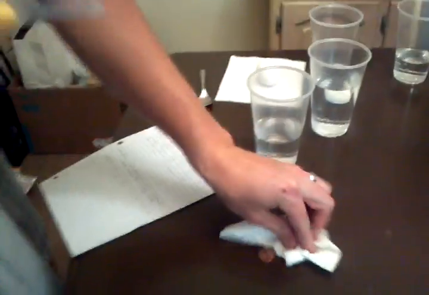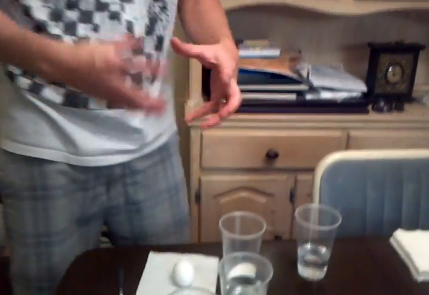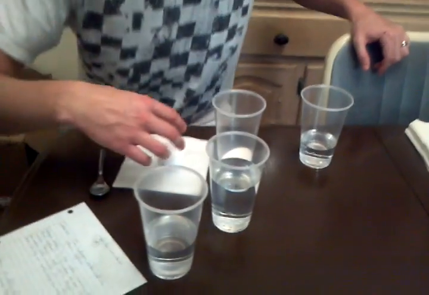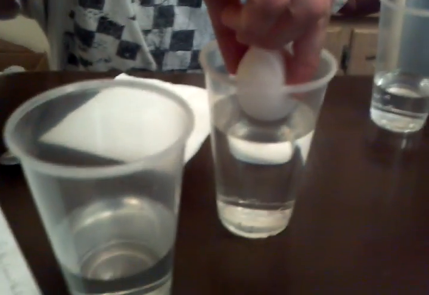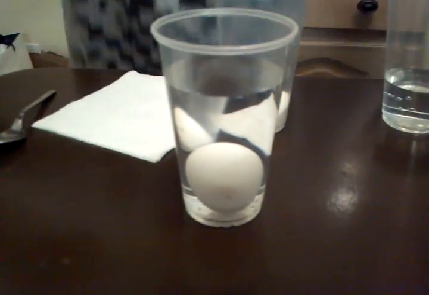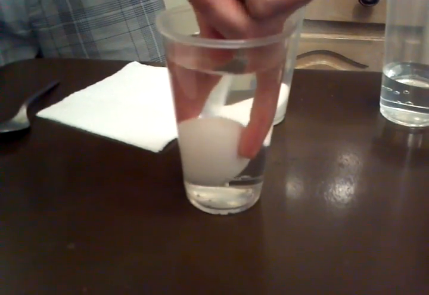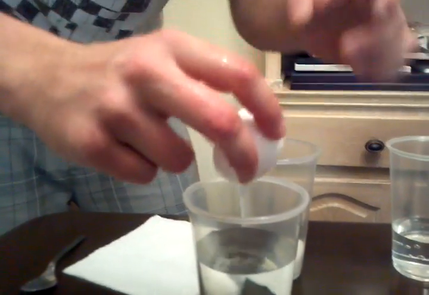The next one I'm going to do real quick is just a cool little drop an egg in water. It's about the density of water, density of things. So I'm going to drop this egg in this water real quick. As you can see, it just drops straight to the bottom. That's because the egg is more dense than the water. More mass, volume, all that.